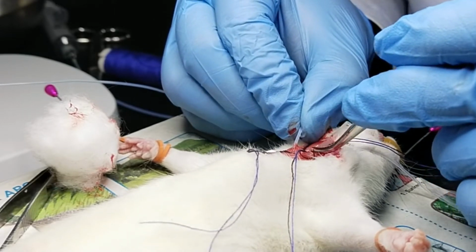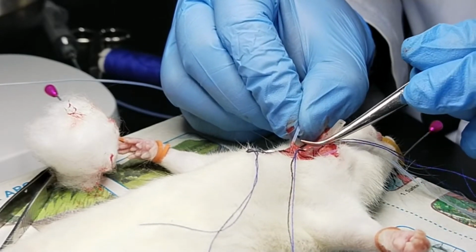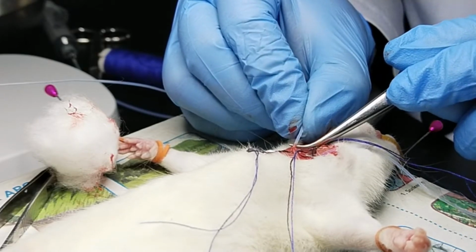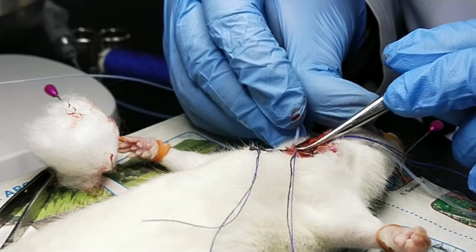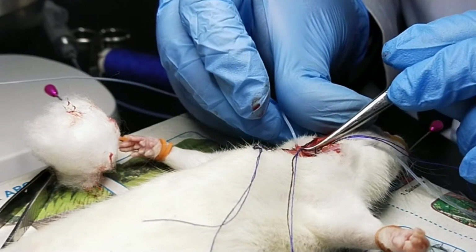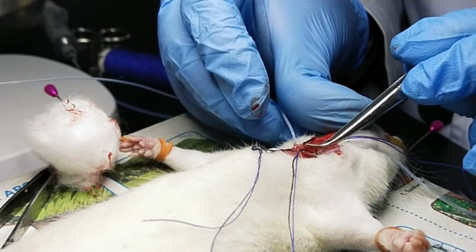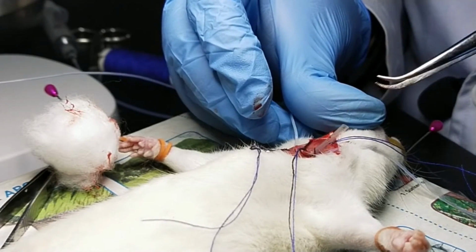Okay, the tube has gone in. Now we need to tie on top of the tip, on top of the cannula.